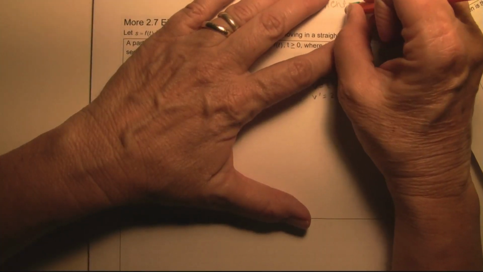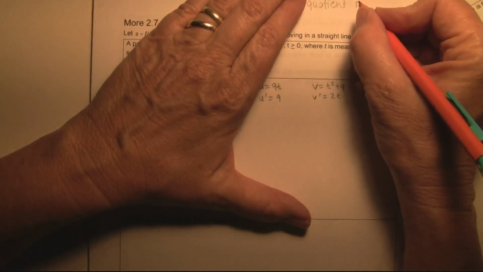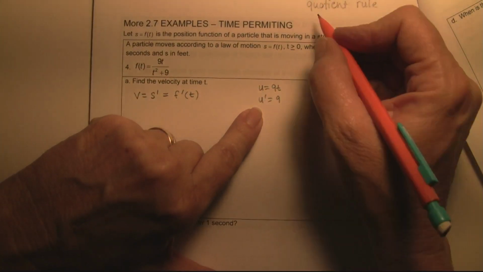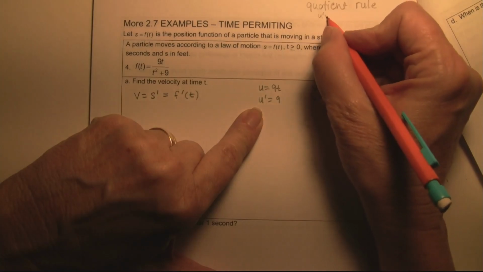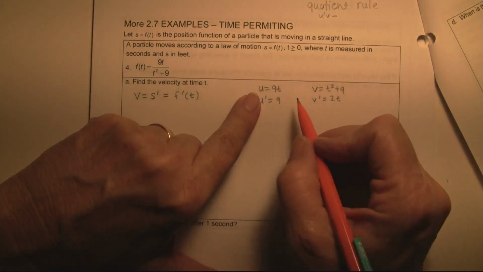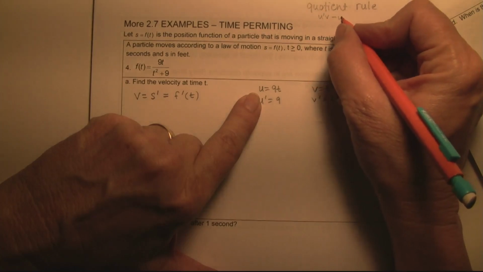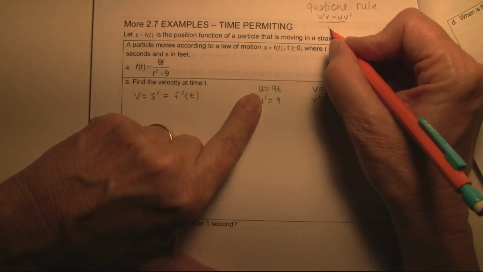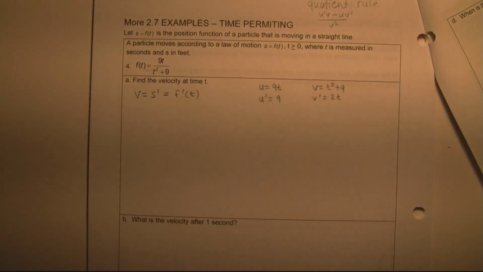It's u prime times v minus u times v prime divided by v squared. That's the quotient rule.